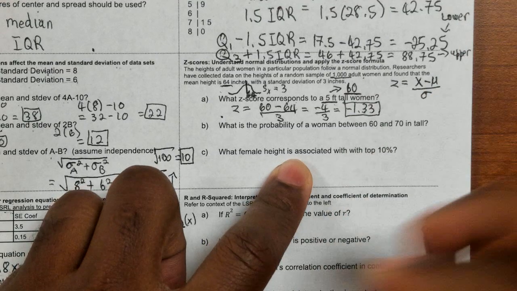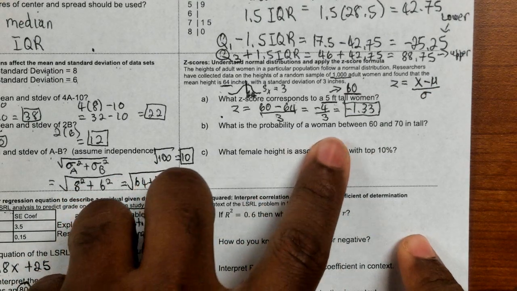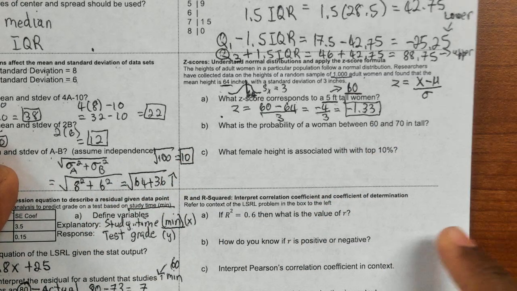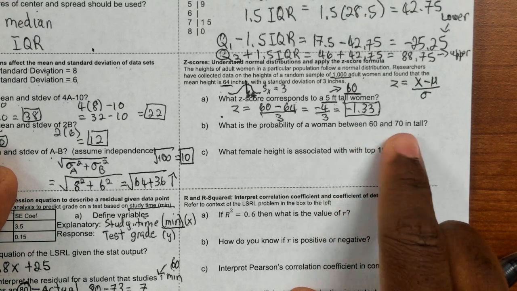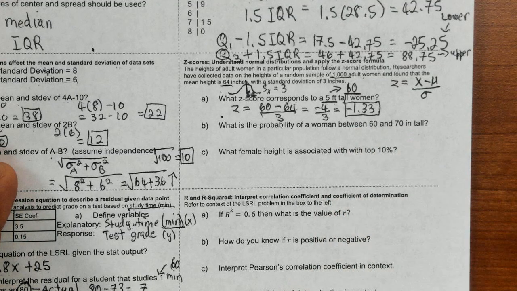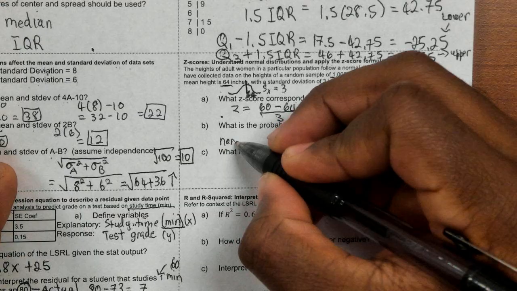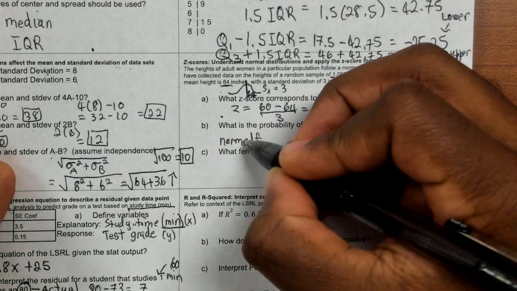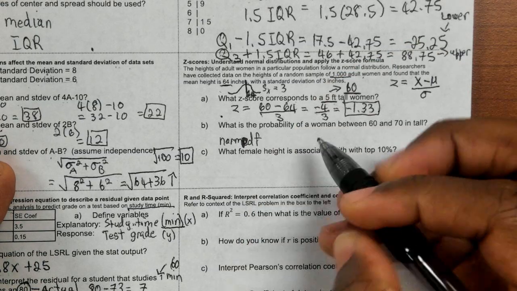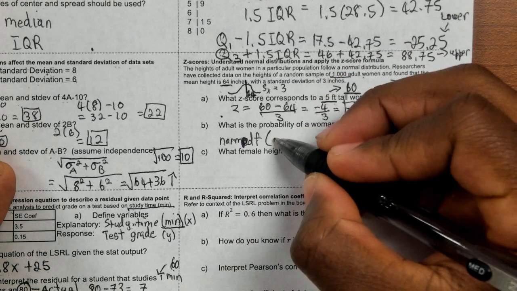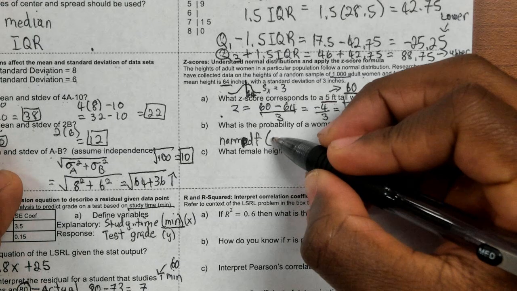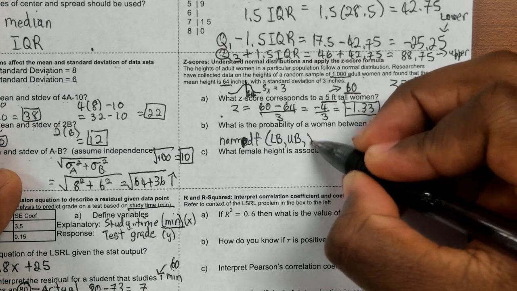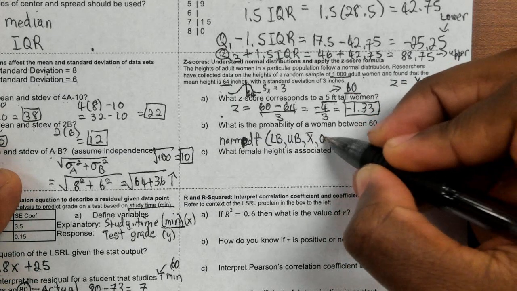The next question was the probability of a woman between 60 and 70 in height. Because we're looking at a range between certain values, we need to use the calculator function normal CDF. We need to consider the lower bound, upper bound, mean, and standard deviation.